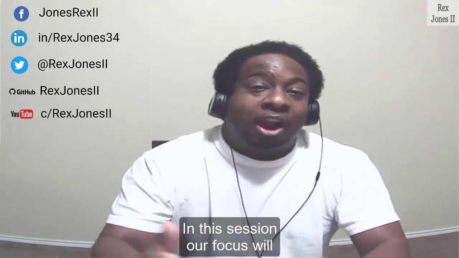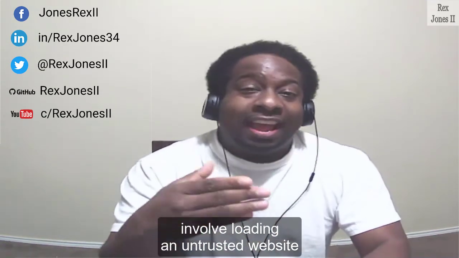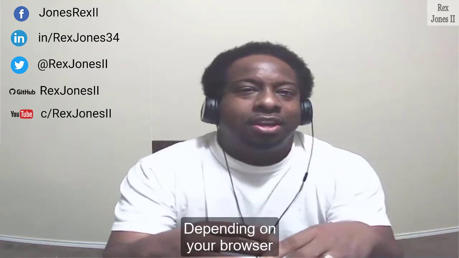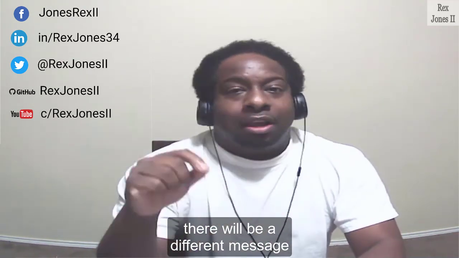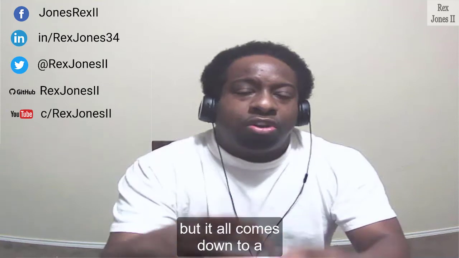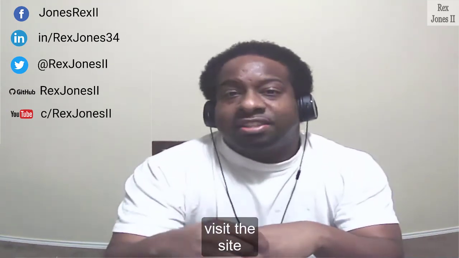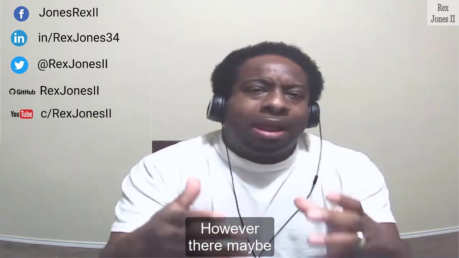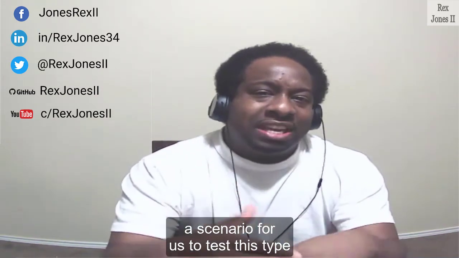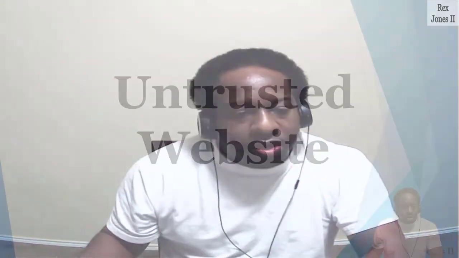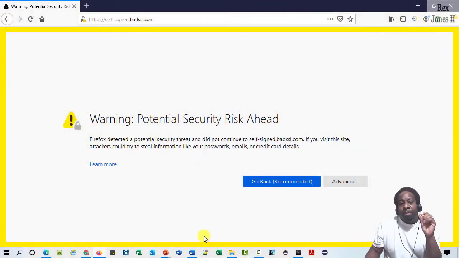In this session, our focus will involve loading an untrusted website. Depending on your browser, there will be a different message, but it all comes down to a security issue. It's recommended we do not visit the site. However, there may be a scenario for us to test this type of application. On Firefox, the message says, warning, potential security risk ahead.